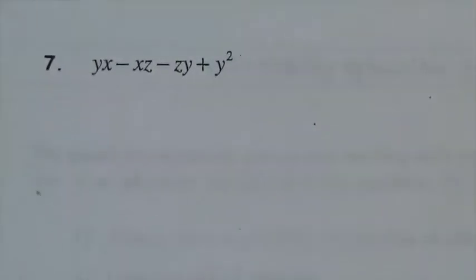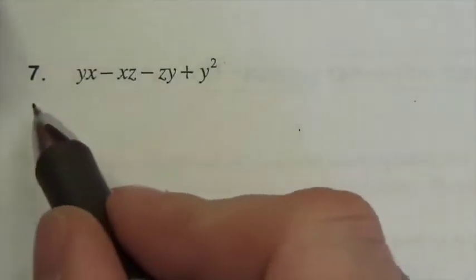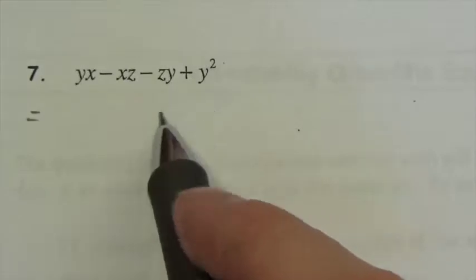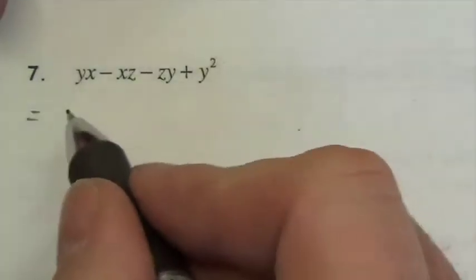Okay, just want to make sure that you've had plenty of practice with this. This pattern can get utilized in other contexts. So the more comfortable you are with this, the better. This one right here, yx minus xz minus zy plus y squared. Okay, well there's nothing common to all four of those terms.